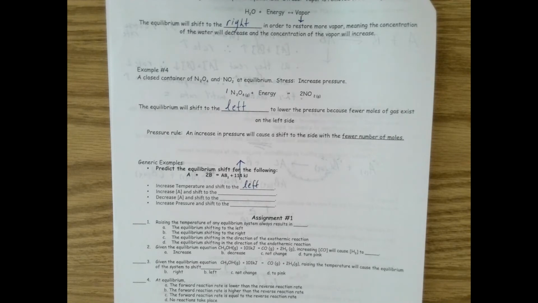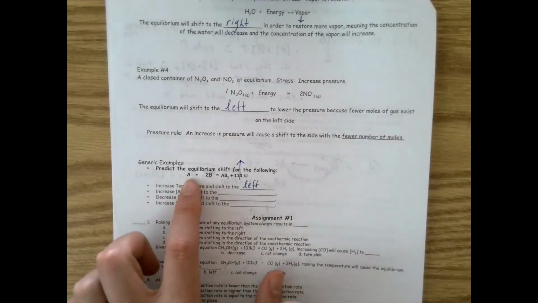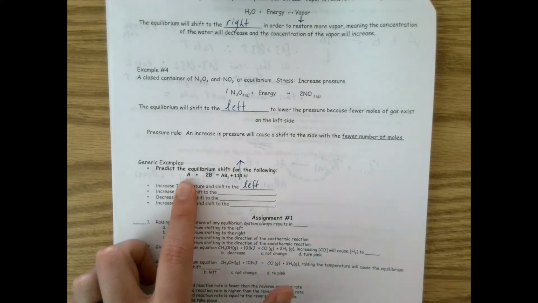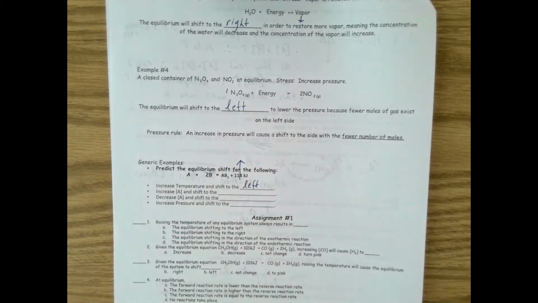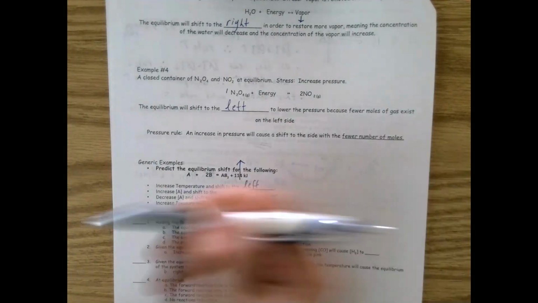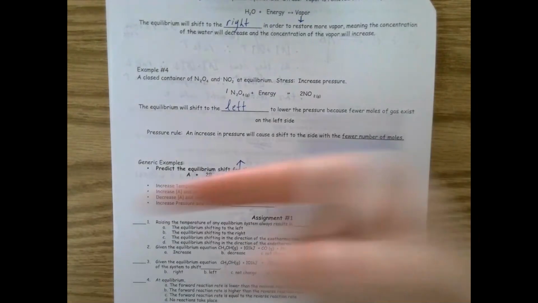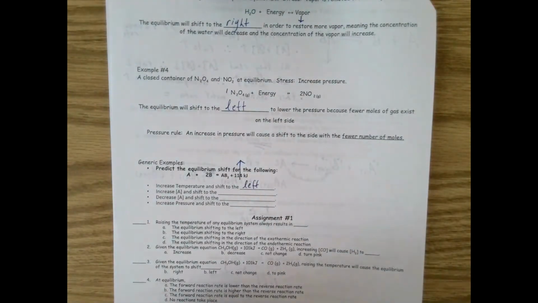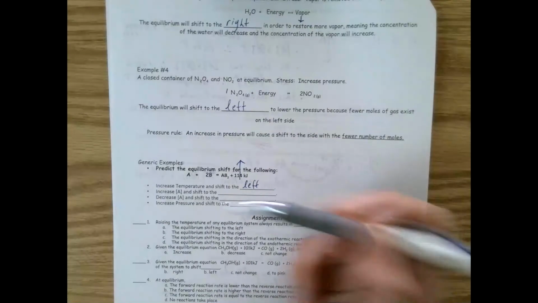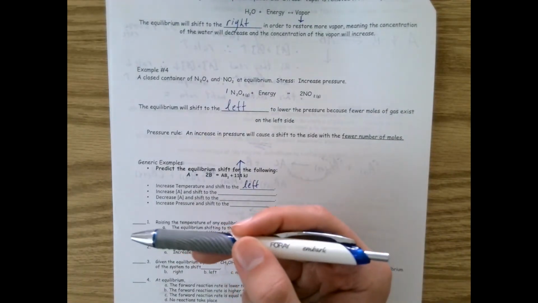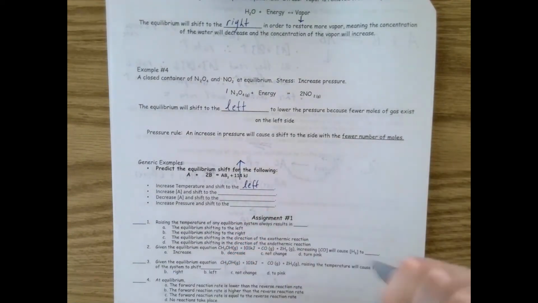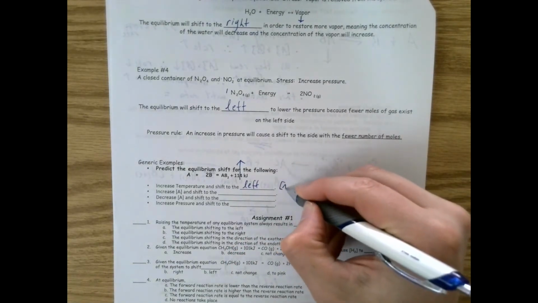Now let's think about the amounts of reactants that I have. Is increasing the temperature going to cause there to be more of A or less of A? More. Shifting to the left means we're doing more of the reaction going that way, towards the reactant side. So if we do more of that reaction going to the left, am I going to have more of A or less of A? More. So I can say the concentration of A increases.